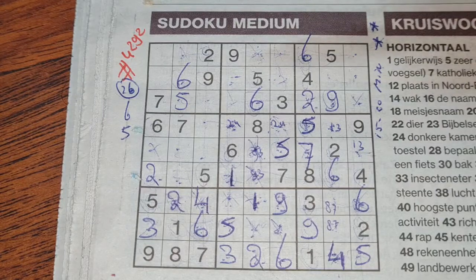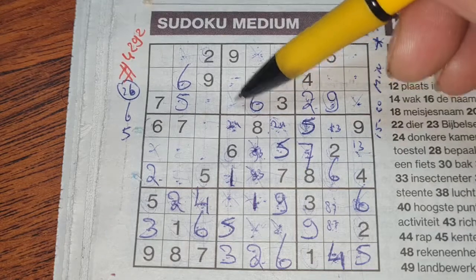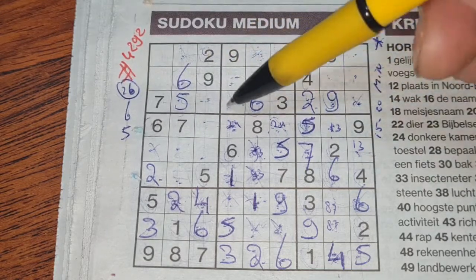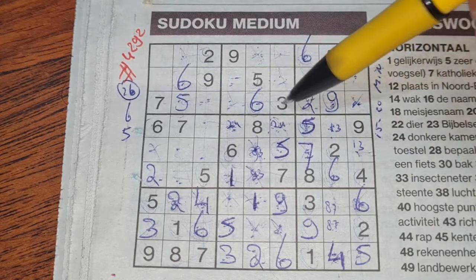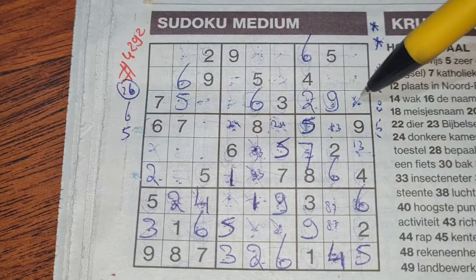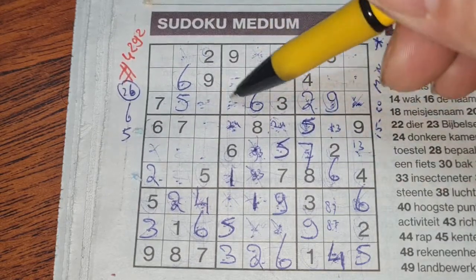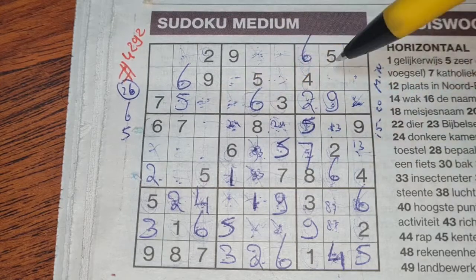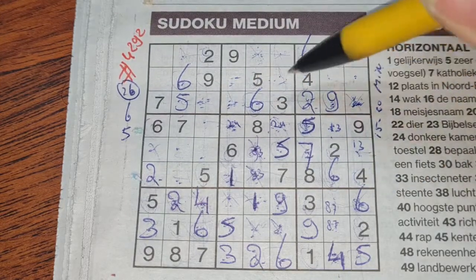I'm thinking 1, 4. Yeah, 3 missing numbers in the third row. Those missing numbers are the 1 is missing, the 2, the 3, and the 4 is missing. 5, 6, 7, and the 8 is missing. 1, 4, 8. Look, we have a 4 here in the last column, so no 4 in this box.